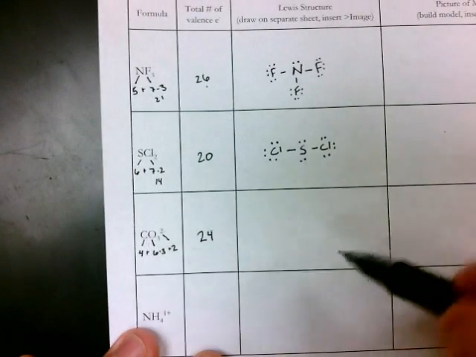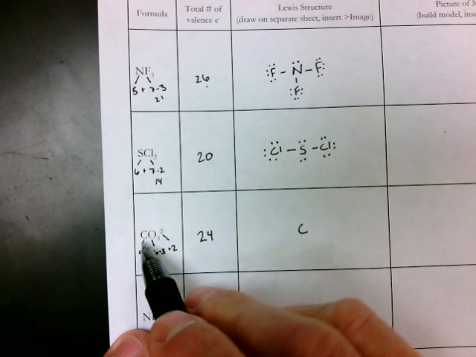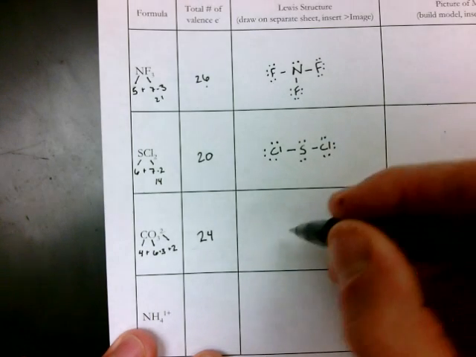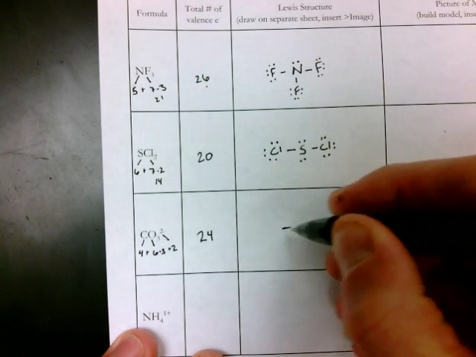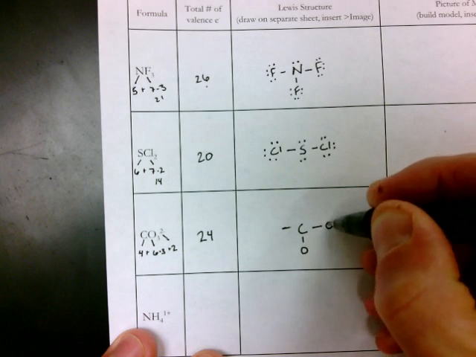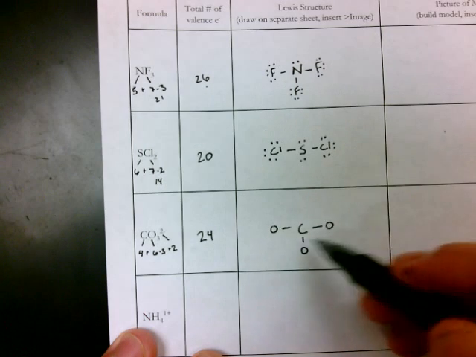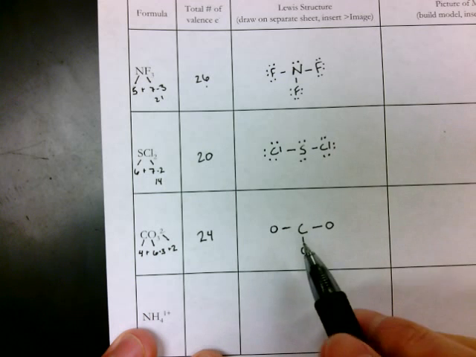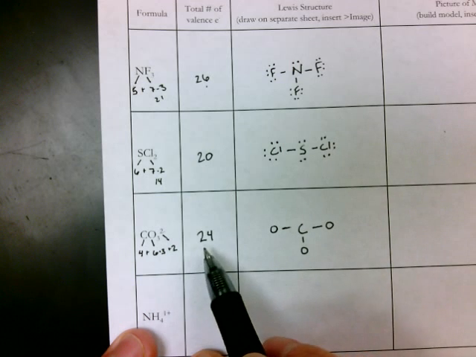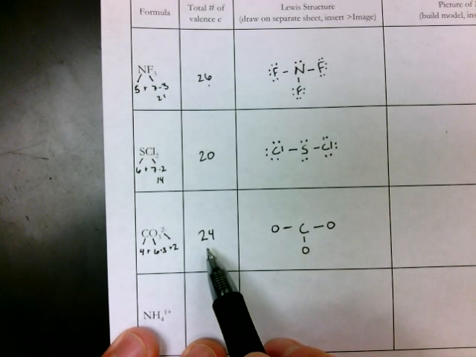Central atom. If you have carbon, put it in the middle. There's also only 1 copy of carbon. Attach the rest of your atoms with single bonds. So we've used 6 electrons. 6 electrons from the 24 means I have 18 left.